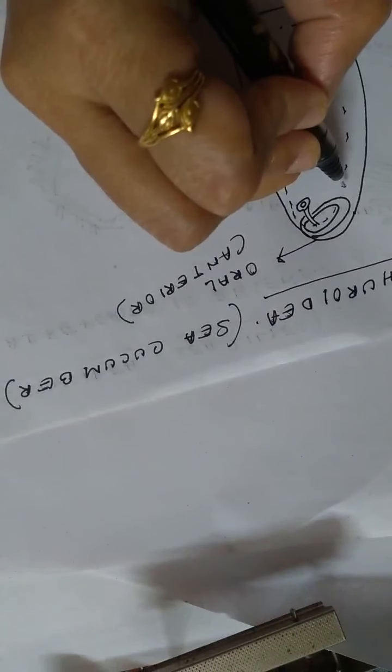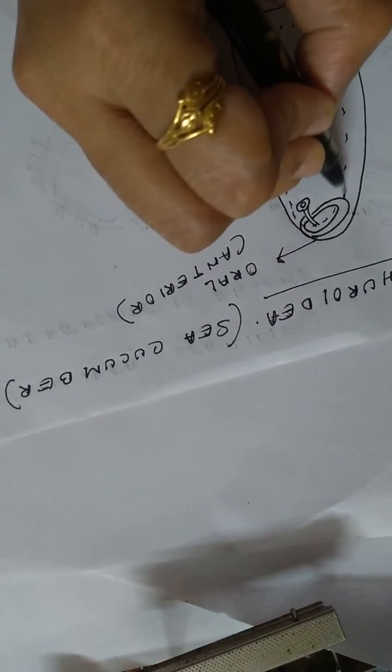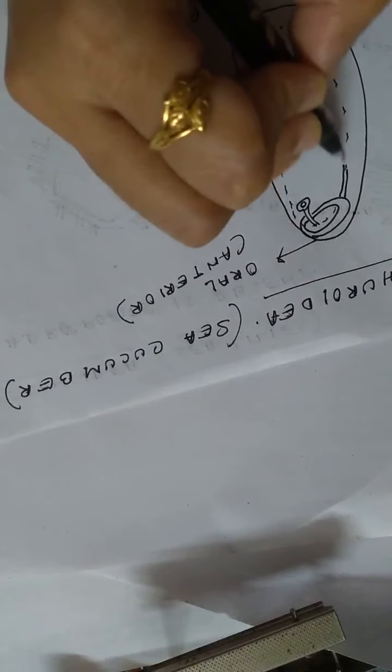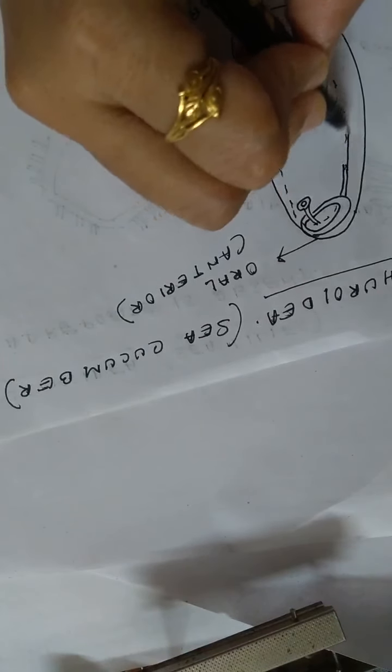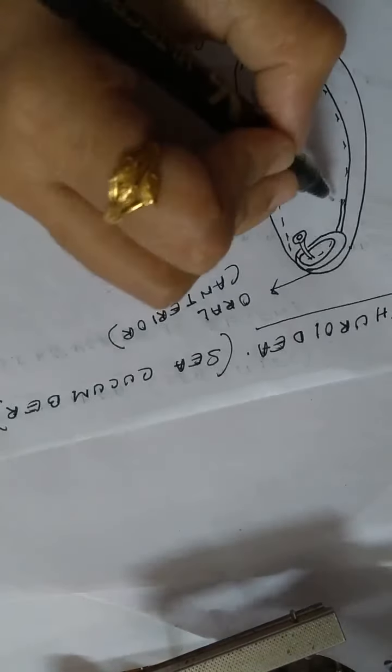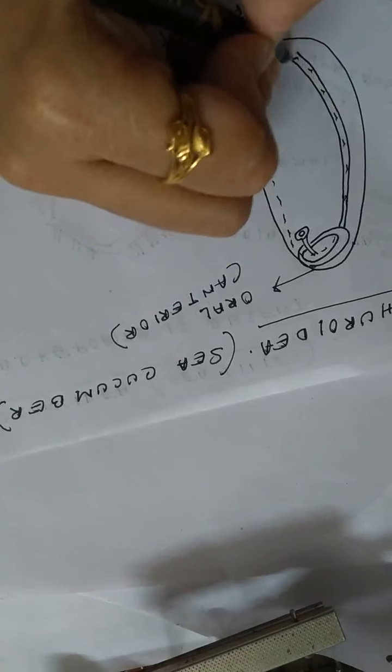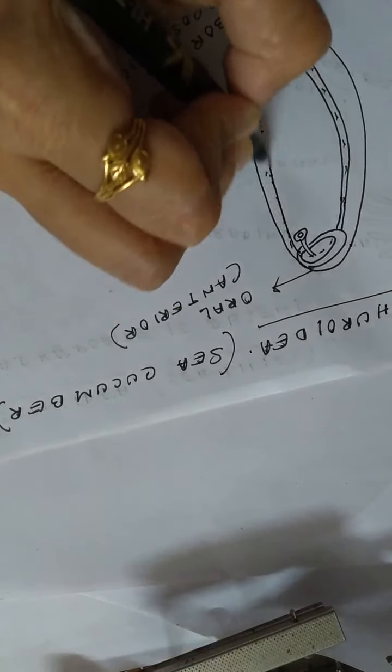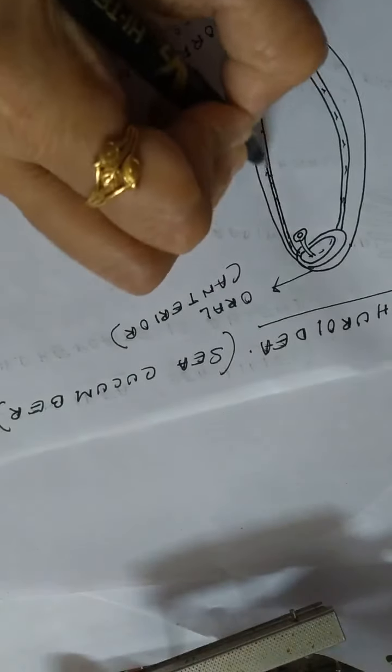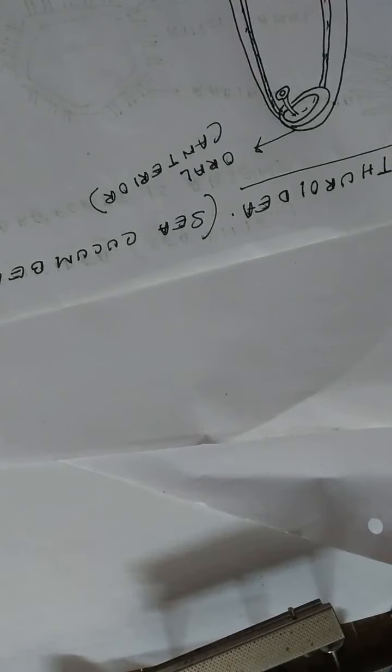And this ring canal provides the radial canal which runs along the body sides. Okay.